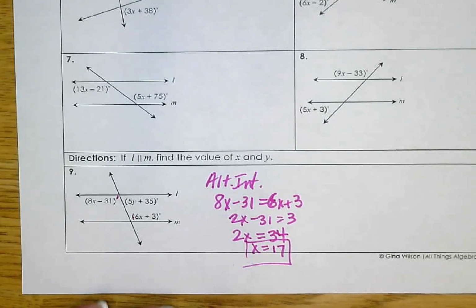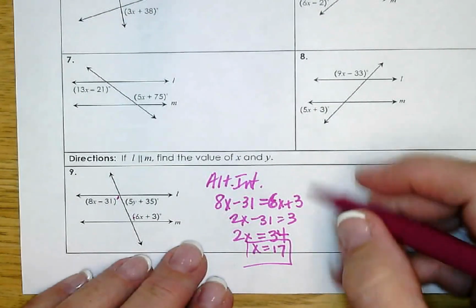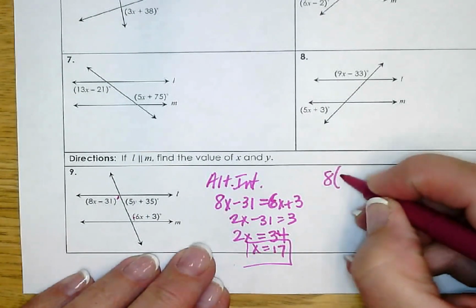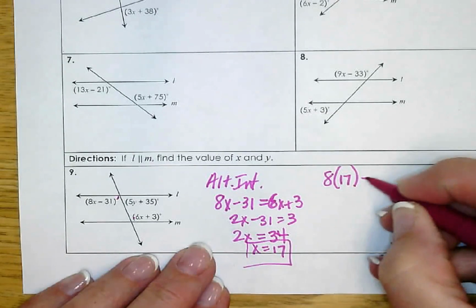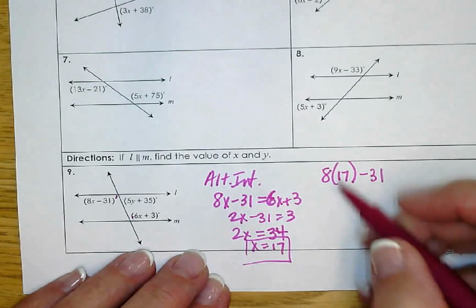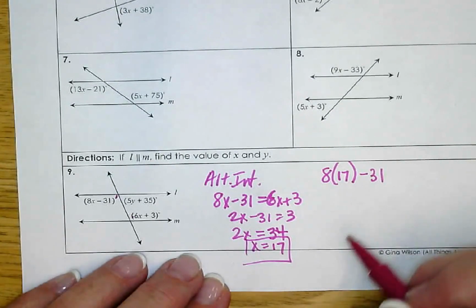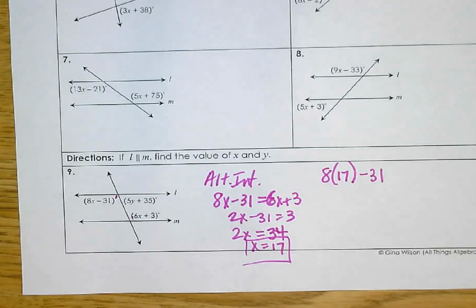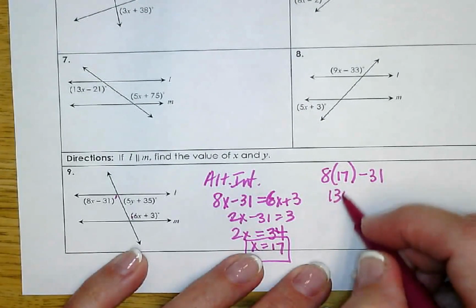So when I plug it back in, I'm going to get 8 times 17 minus 31. 17 times 8 is 136, minus 31.